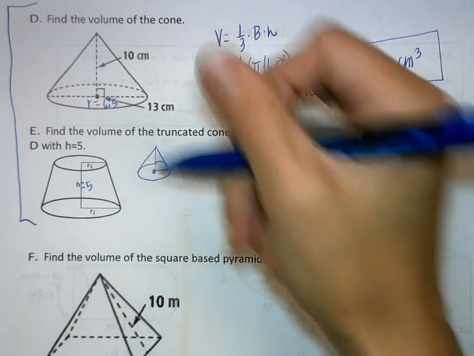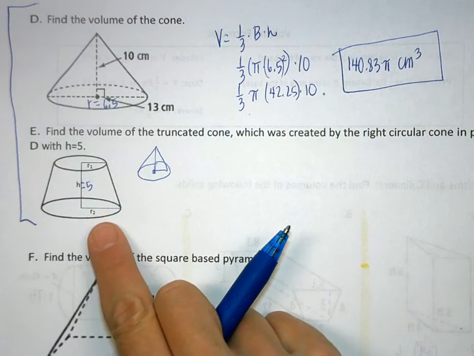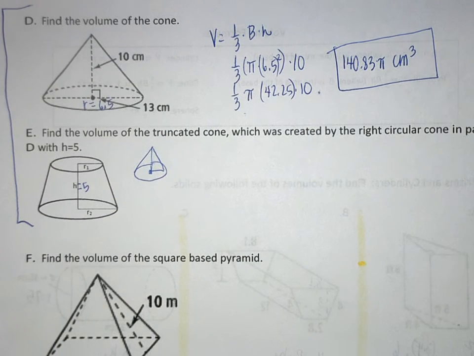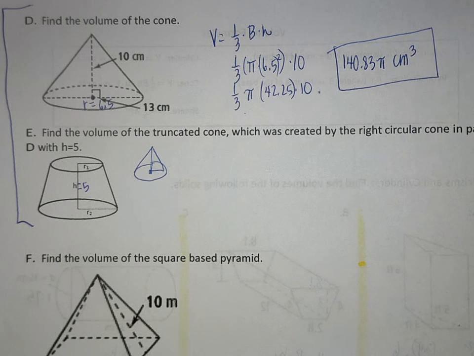Since they said that this is 5, do you know what the height is of this piece that they cut off? So remember, if you're comparing the two cones, do we know the height of our original cone? 10. Yeah, 10. And we know this height is 5. So in order to get the piece that was cut off in terms of the heights, what would you do?